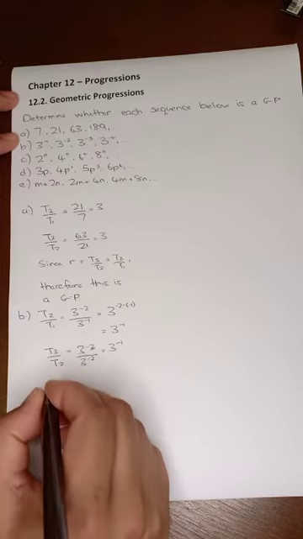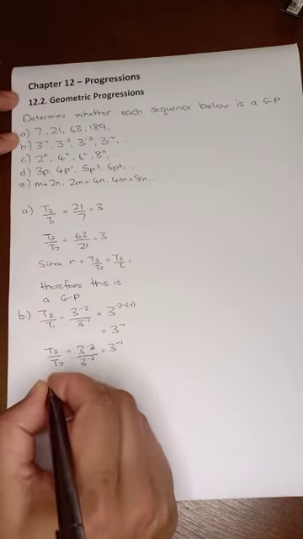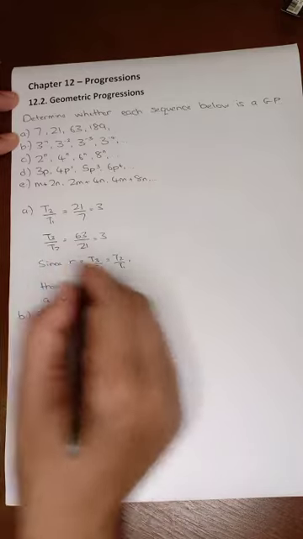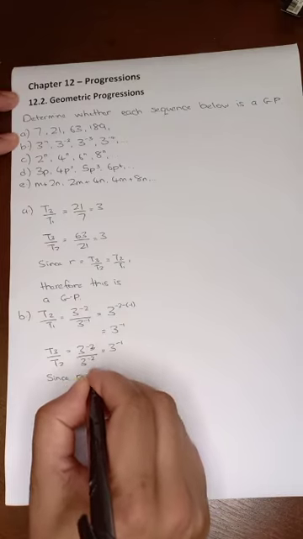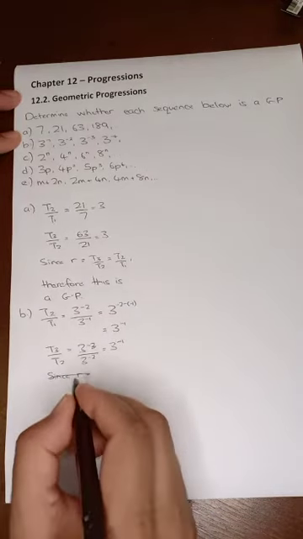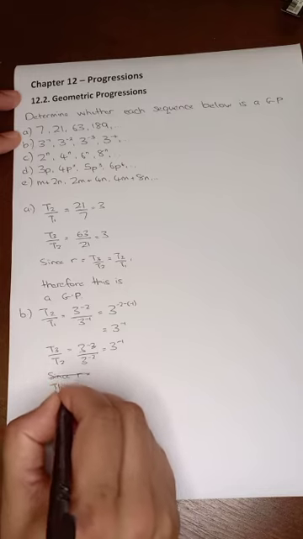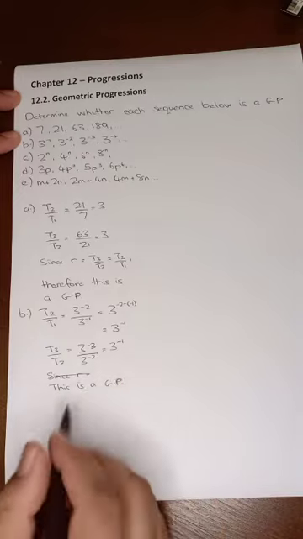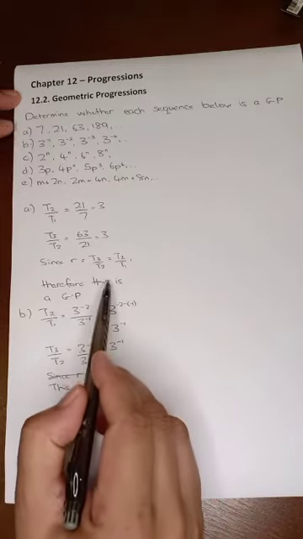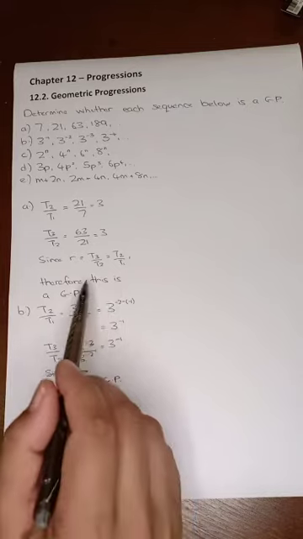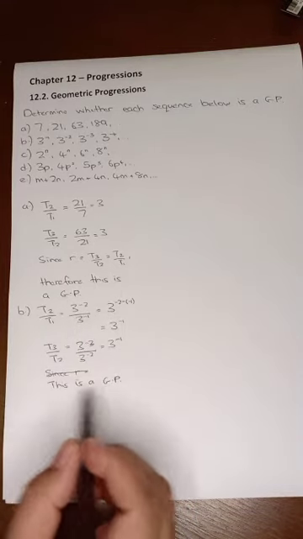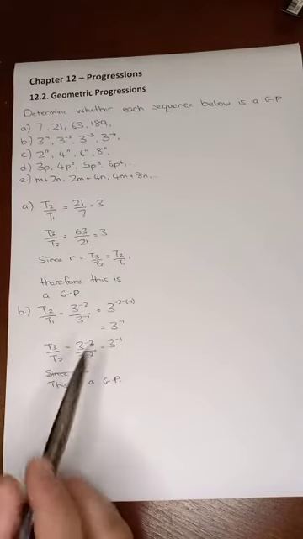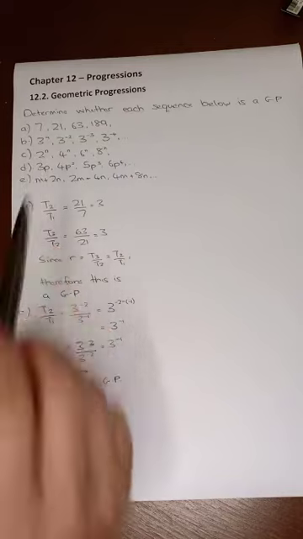So I can also write, since R equals the same as above, or I can straight away write that this is a GP, geometric progression. It's better to write a description like this, but since we have done that in the first question, for the second question I'm just writing straight away. But it's better to write down the full description. Okay, we move on to the third question, C.